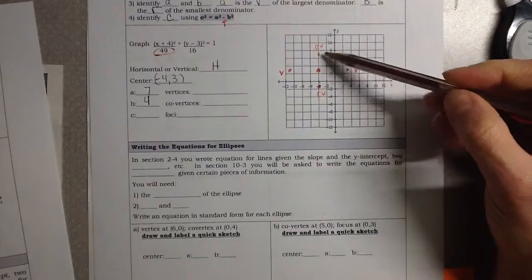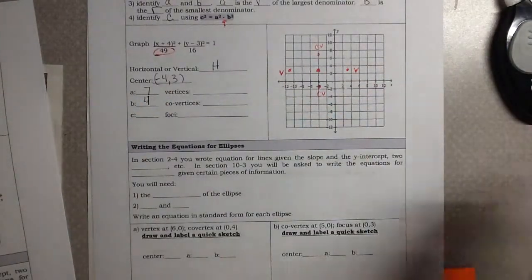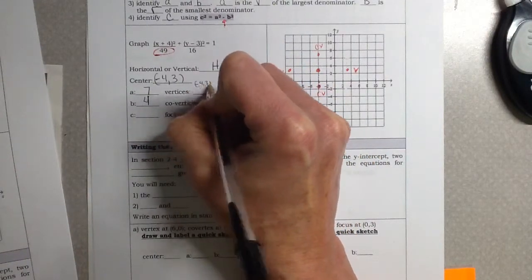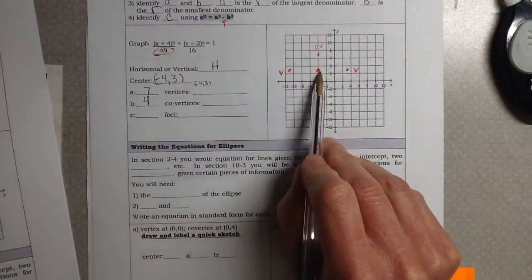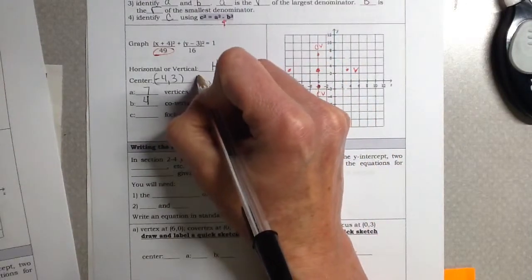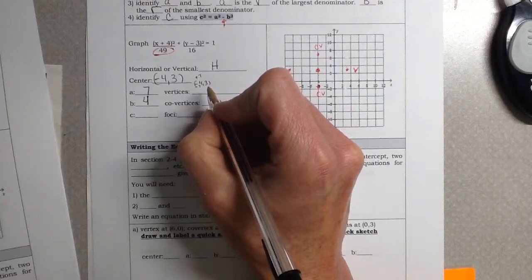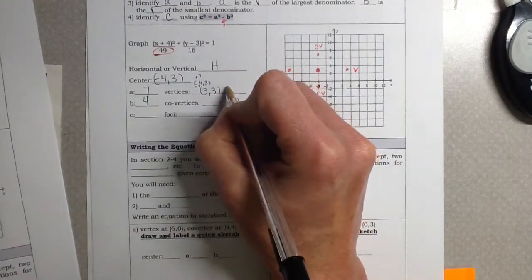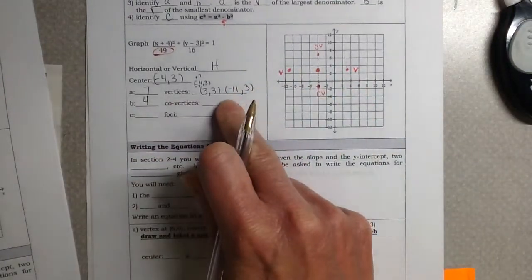Okay, so you can either get your points off of your graph, or like I mentioned yesterday, if you have your center at -4, 3, and you know that you have to go along the x-axis, we can just add and subtract 7 to the -4. So I would have to add 7 and also subtract 7. When I add 7, that's going to give me 3, 3. And when I subtract 7, that's going to give me -11, 3. Okay, so those are my vertices.